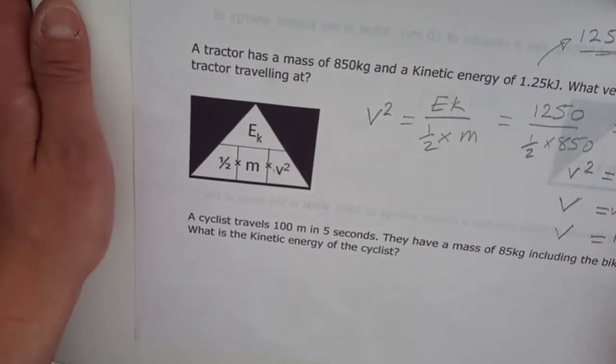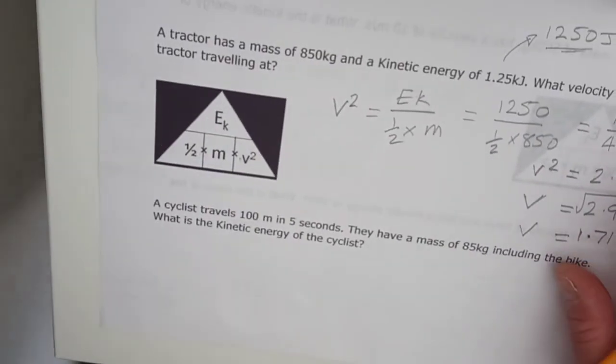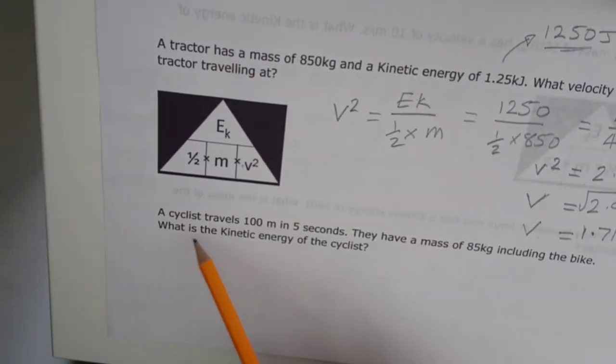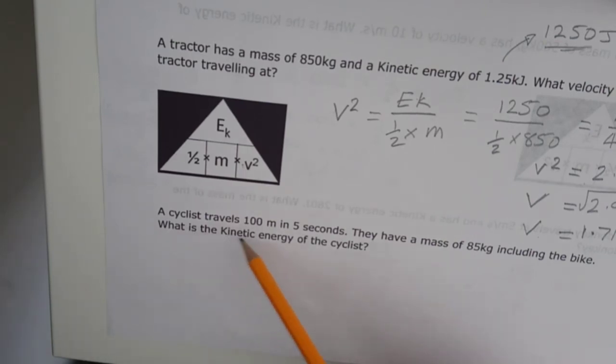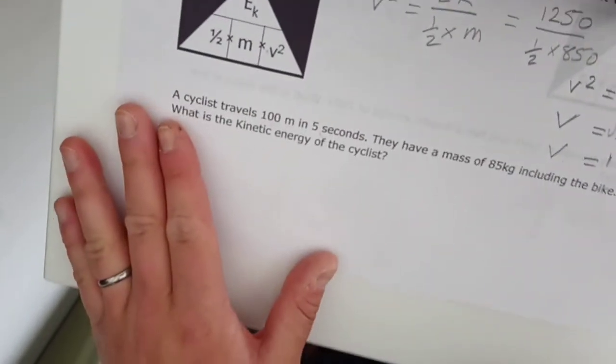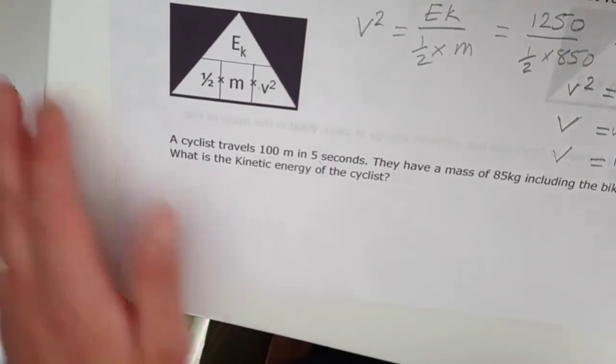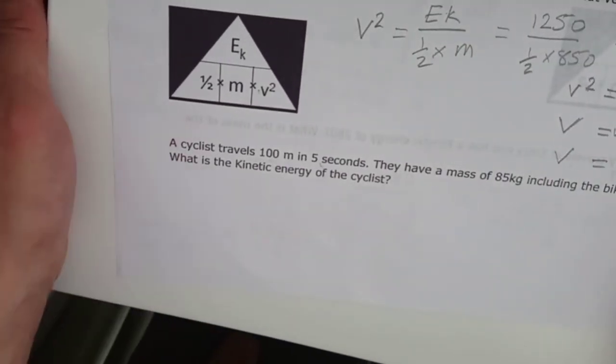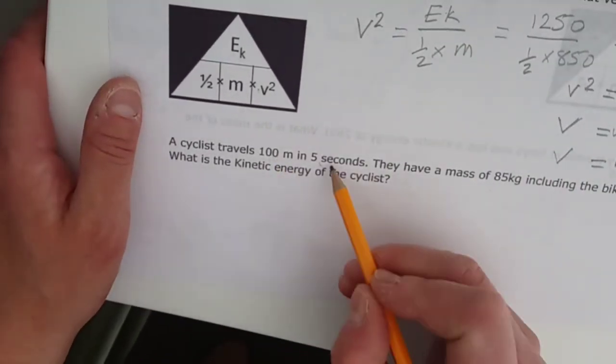It might throw up every now and then. It might come up here, that sometimes you'll be given a question like this. So you've got a distance, and you've got a time here, and you've got a mass. You're asked for the kinetic energy, but you'll be thinking, well, how do I work this out? Because I don't have a velocity, so to speak. Well, you're right, you don't have a velocity, but you've got a distance and time.